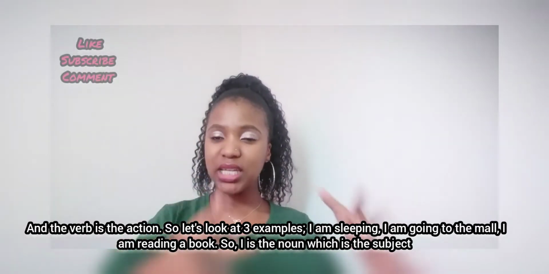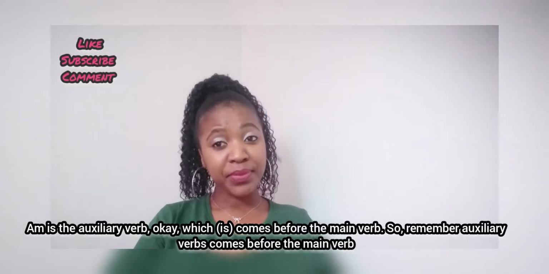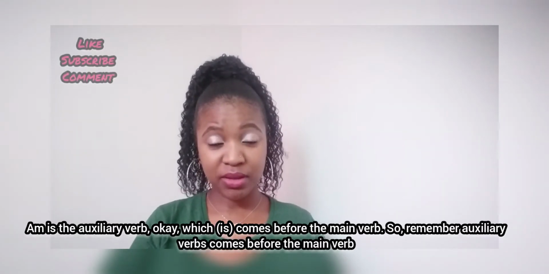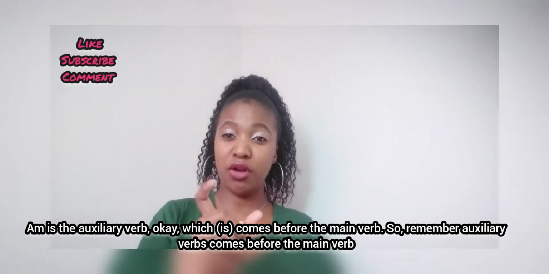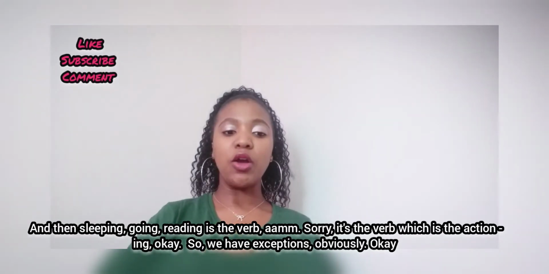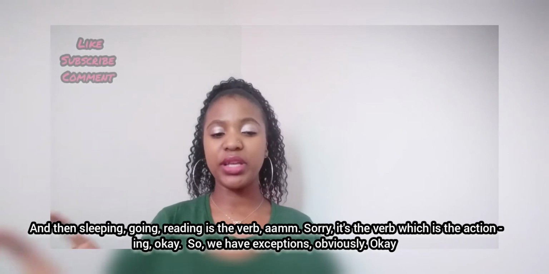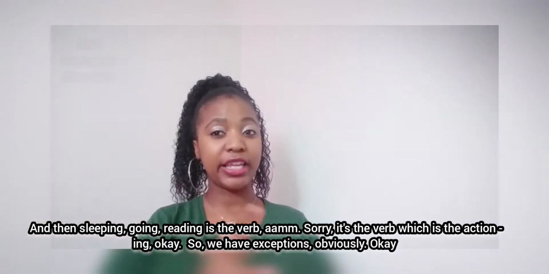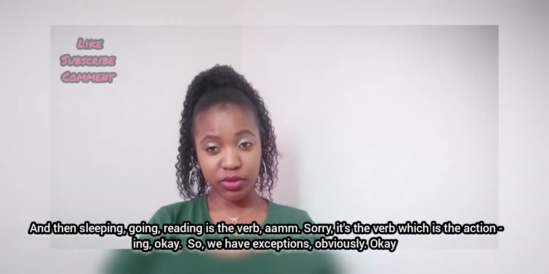So I is the noun, which is the subject. Am is the auxiliary verb, which comes before the main verb. So remember, auxiliary verbs come before the main verb. And then sleeping, going, reading are the verbs, which are the action, ing. Okay, so we have exceptions, obviously.